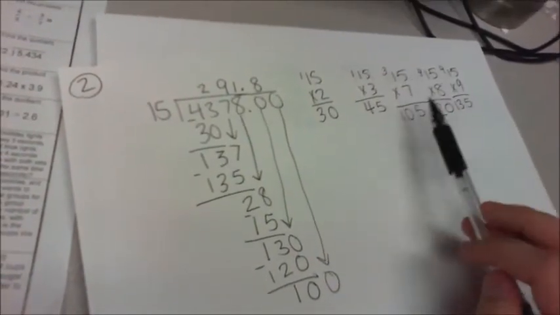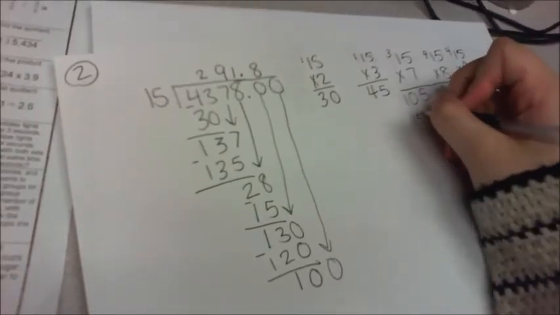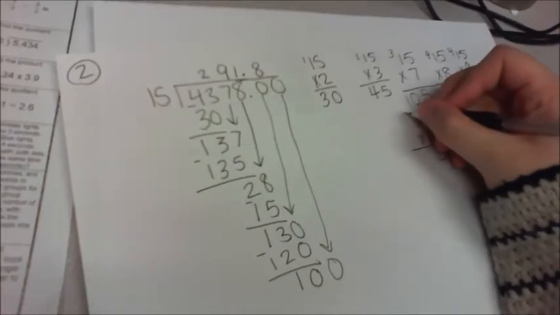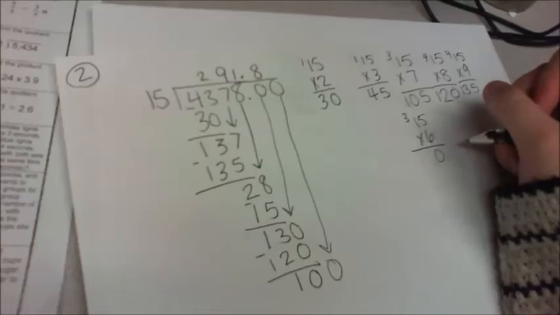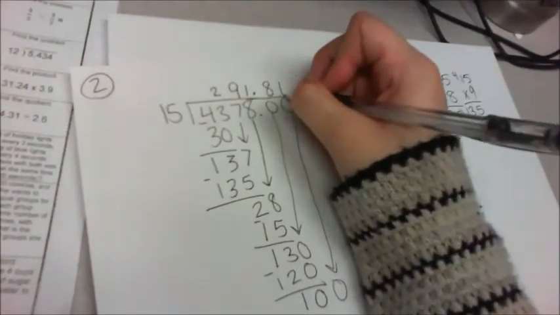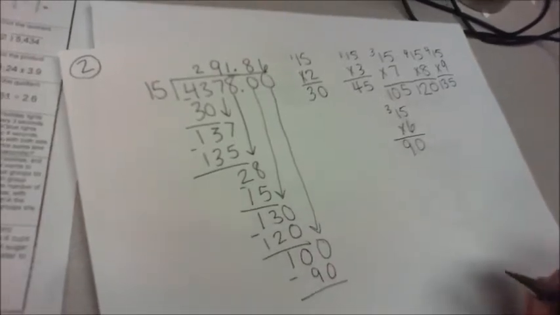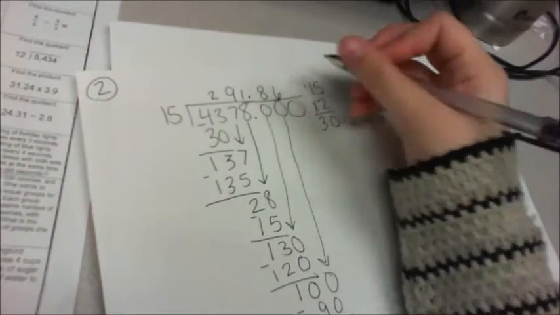Well, 15 times 7 is 105, so it's going to go into it one less time. So let's do 15 times 6 to find out. 6 times 5 is 30, carry the 3. 6 times 1 is 6, plus 3 more is 9. So 6 on top, 90 down low, subtract, we'll get 10, which means we're going to keep repeating again.